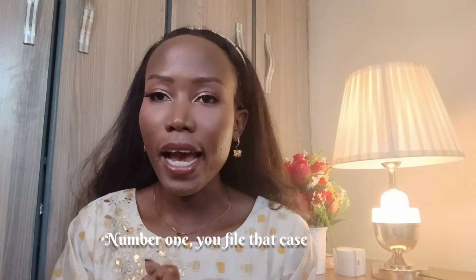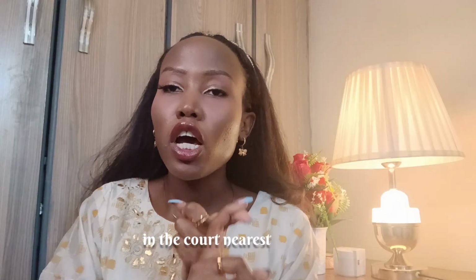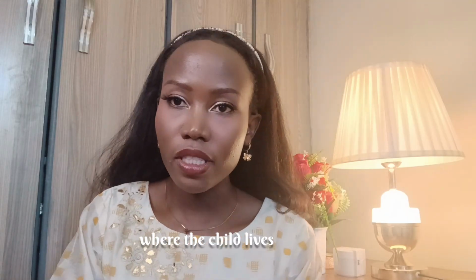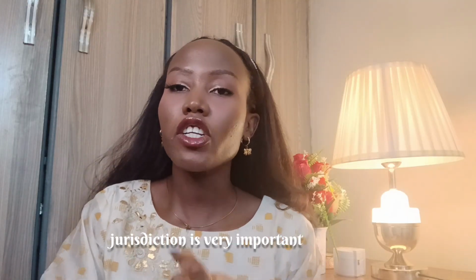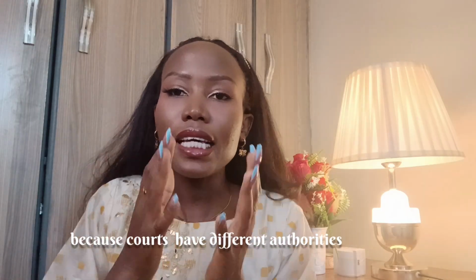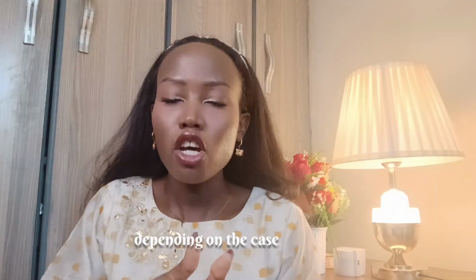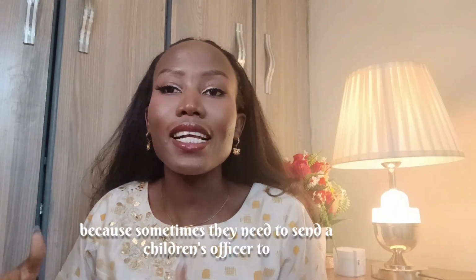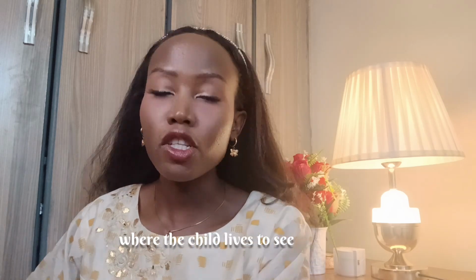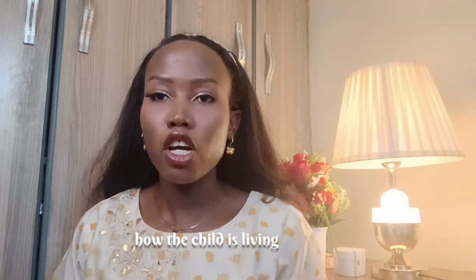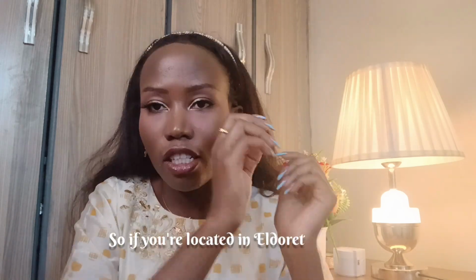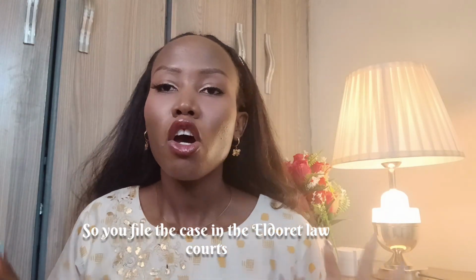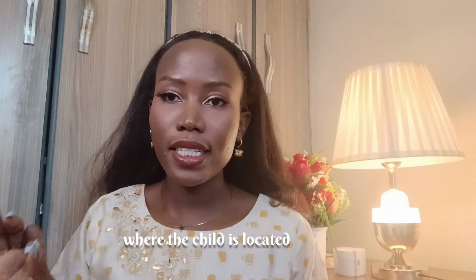Number one, you file that case in the court nearest to where the child lives. For children's matters, jurisdiction is very important, meaning the authority of the court, because courts have different authorities depending on the case. So for a child, the location is very important because sometimes they need to send a children's officer to where the child lives to see how the child is living. So if you're located in Eldoret, the children's officer will be from Eldoret. So you file the case in the Eldoret law courts. You file the case where the child is located.